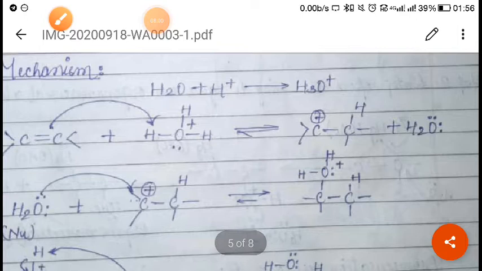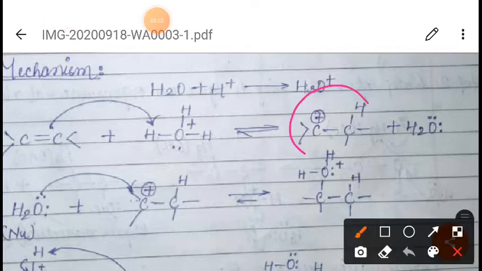Now the alkene will attack this hydronium ion. The hydronium ion will not attack the alkene; the alkene will attack the hydronium ion. When the alkene attacks the hydronium ion, it forms a carbocation here, as you can see, and this H2O comes out of the reaction.